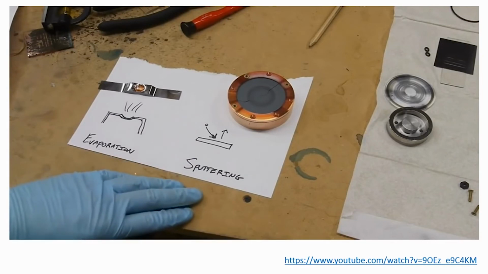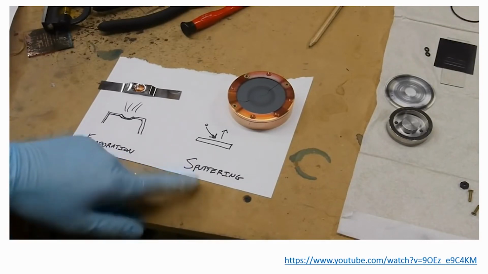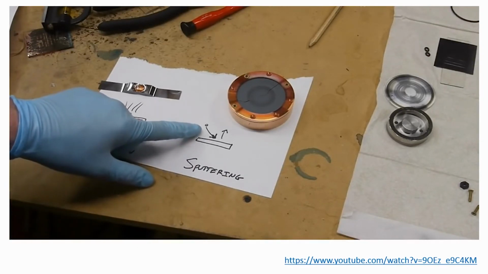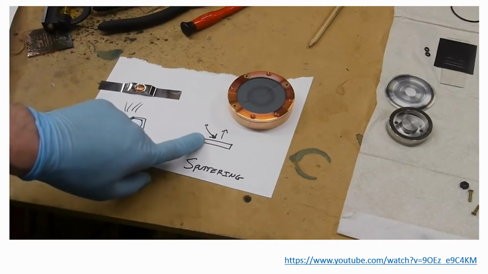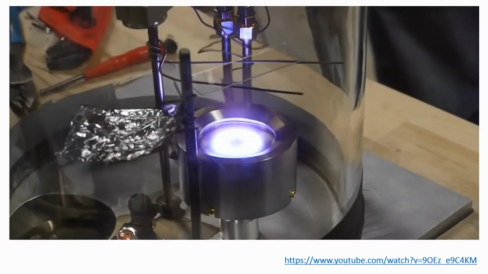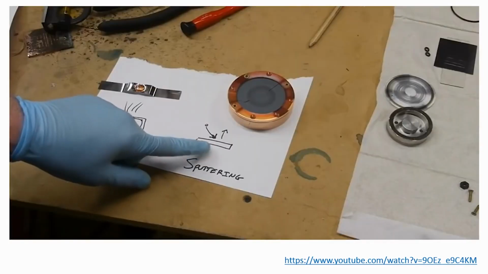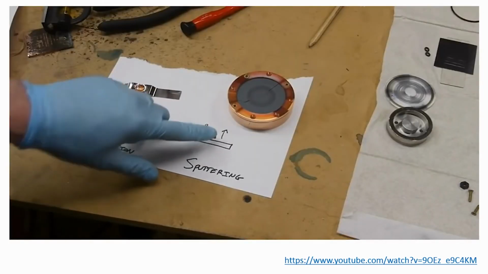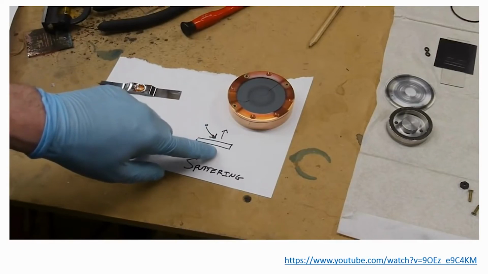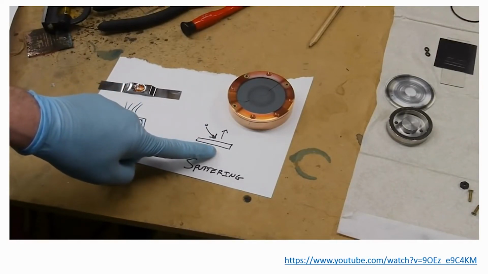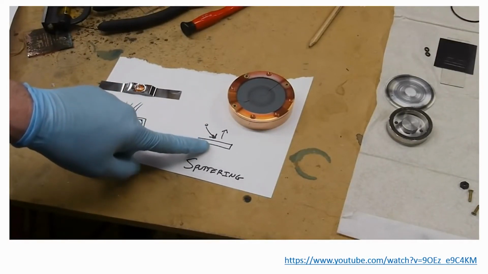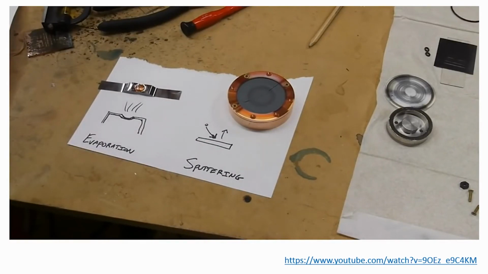So an alternative process is called sputtering. This works by accelerating gas molecules and slamming them at very high speed into the surface of the material with which we want to make the coating. When that happens at just the right energy levels, it actually chips off a few molecules off the surface of this material, and they go spraying off into the chamber, and eventually they'll land on the thing that you want to coat.